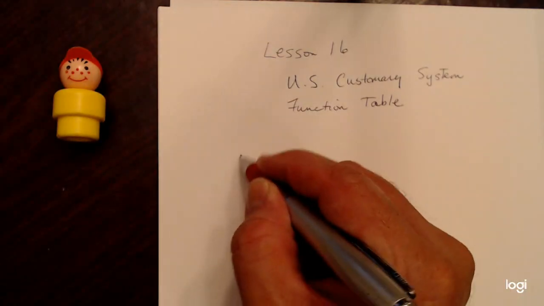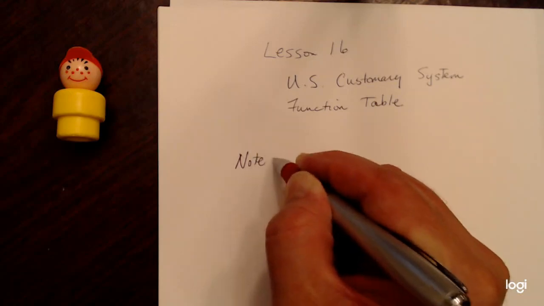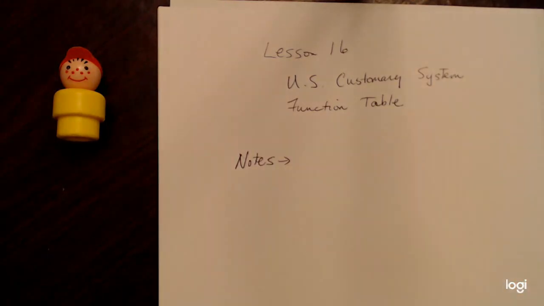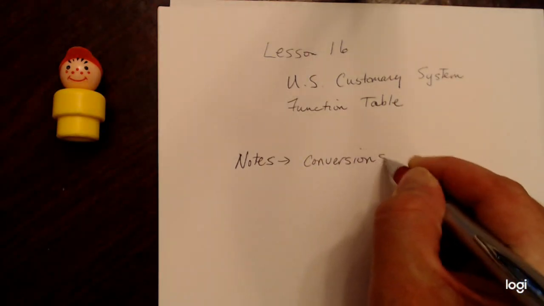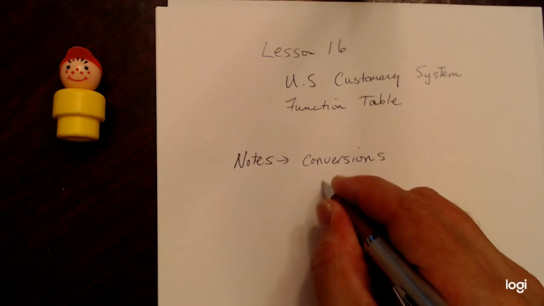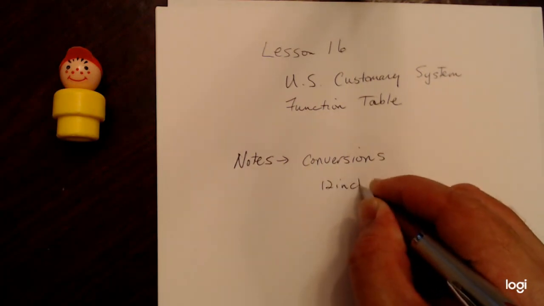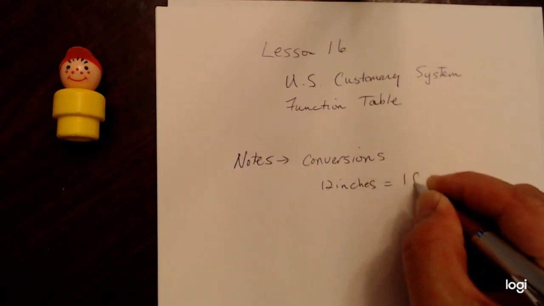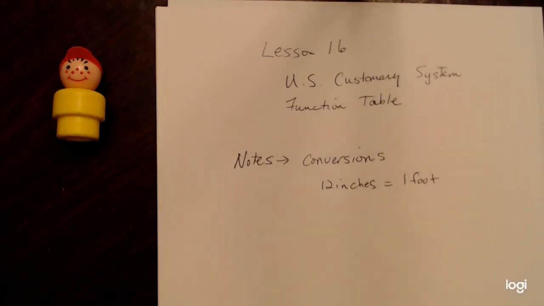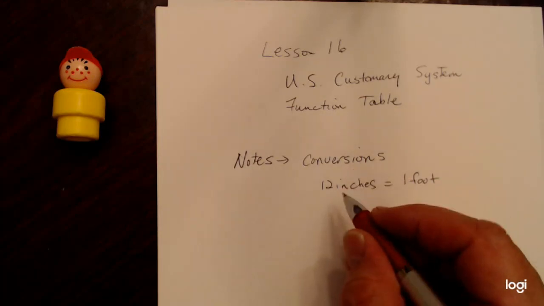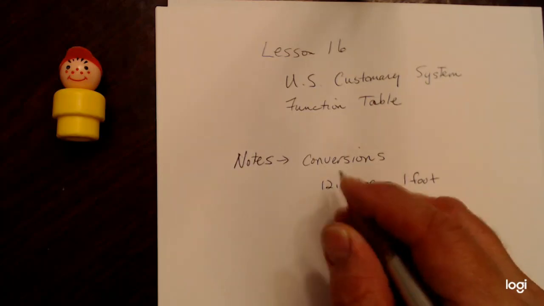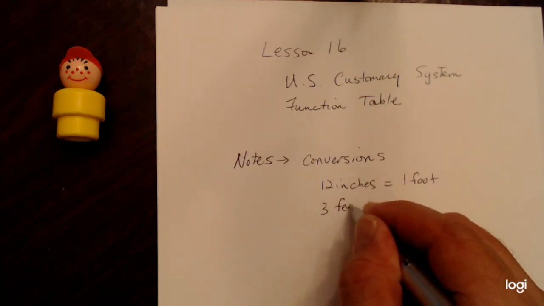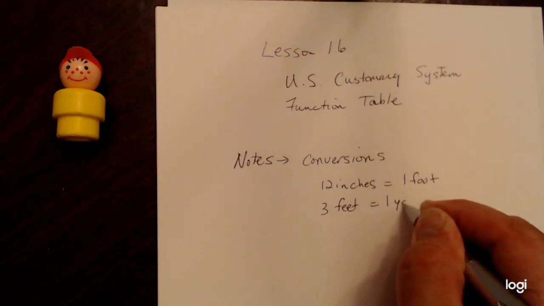In some of your notes, and I've had Miss King hand those out to you, you have what are called conversions. So in one of them, 12 inches equals 1 foot. I think there's another one in there that says, let's say, 3 feet equal 1 yard.